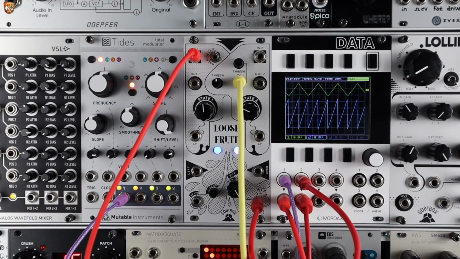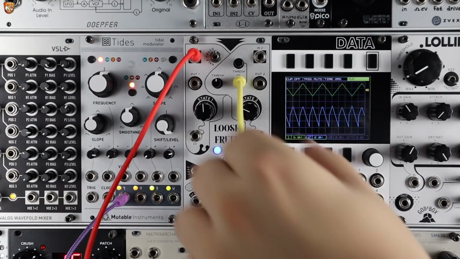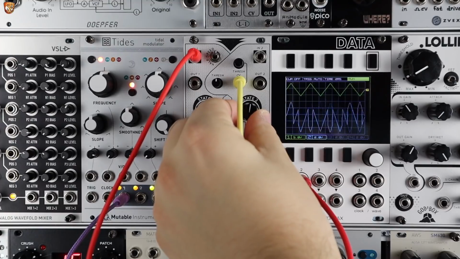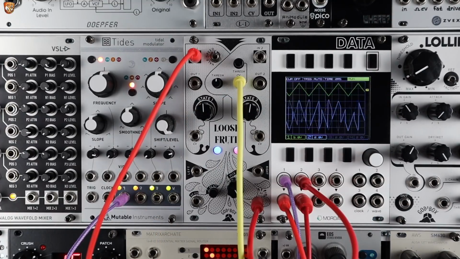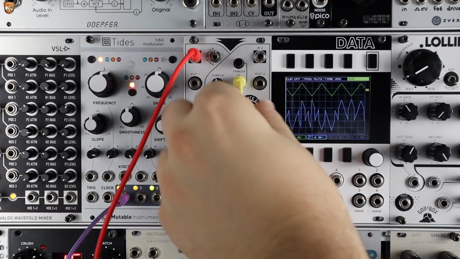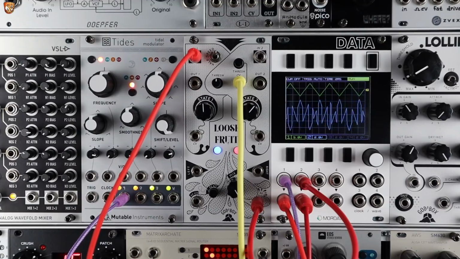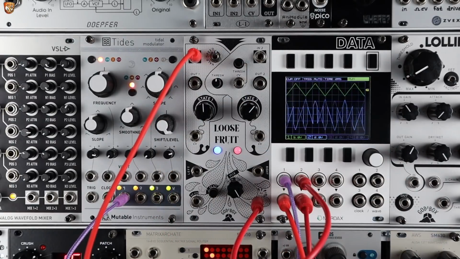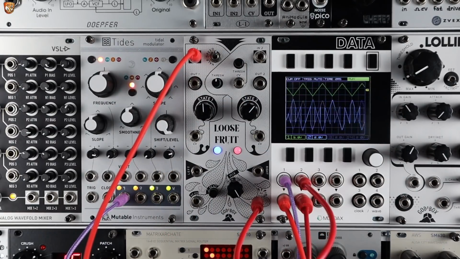Some great overtones. I really like that kind of glitch that gave. Let's try a different wave shape. So that's audio rate threshold modulation. Let's try audio rate crossfade modulation.